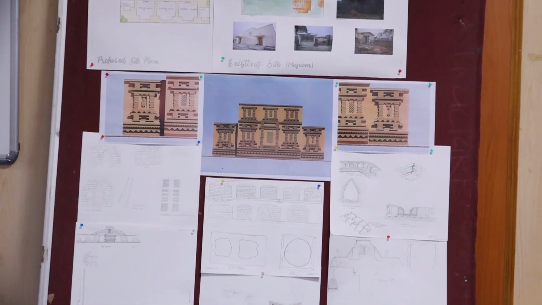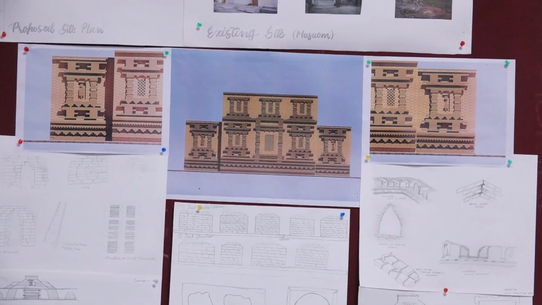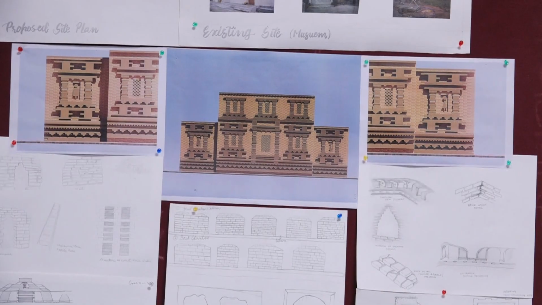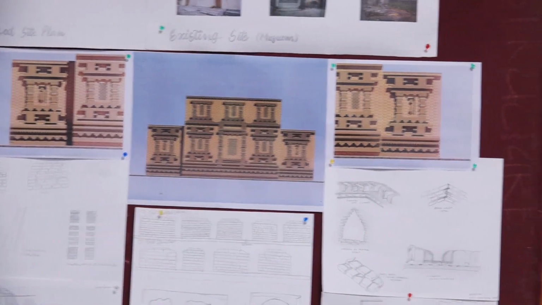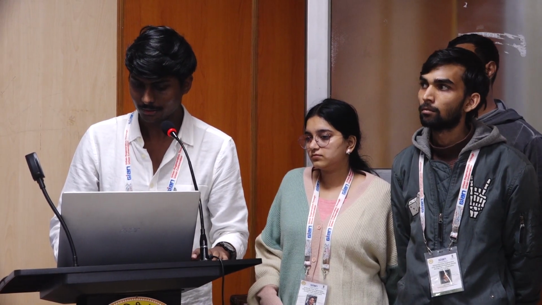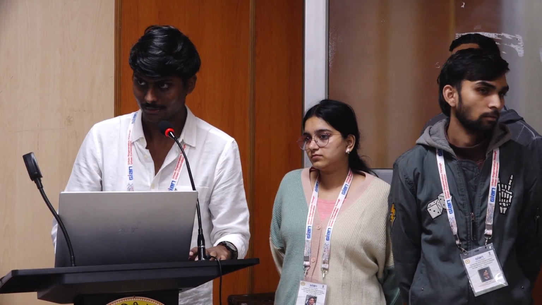We have placed museum block 1, block 2, and the toilet part a bit backward. Museum block 3, block 4 and block 5 are open space. It is not covered; it is an open exhibition type that we have planned. The guard room and the ticket counter were not present before, so we have designed those as well. The central area is a courtyard, and the footpath is around 5.5 meters.